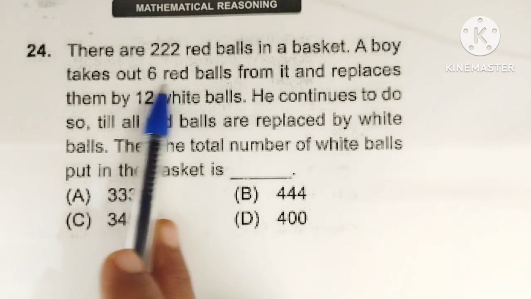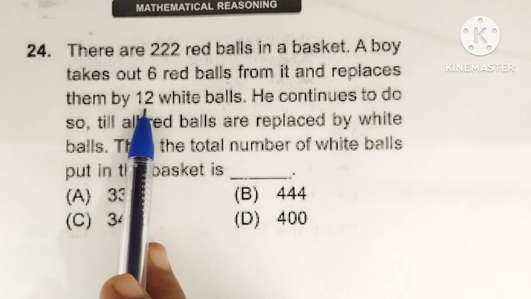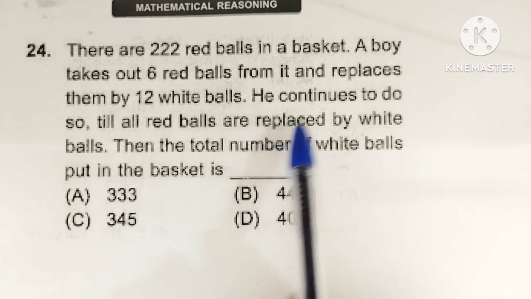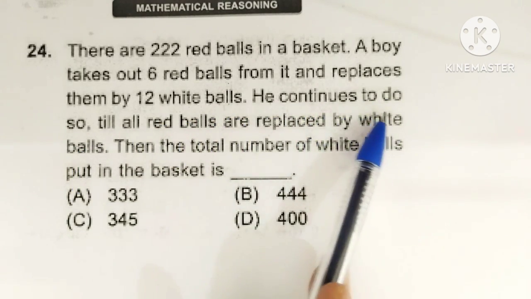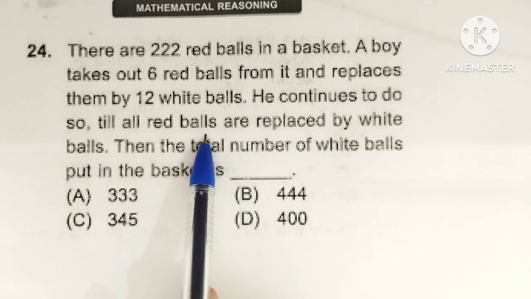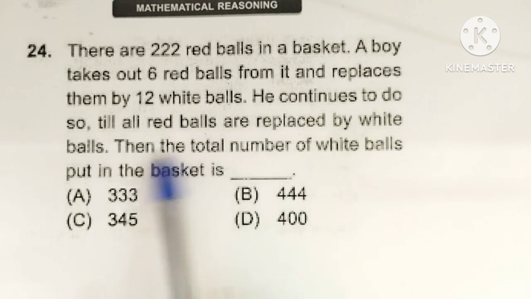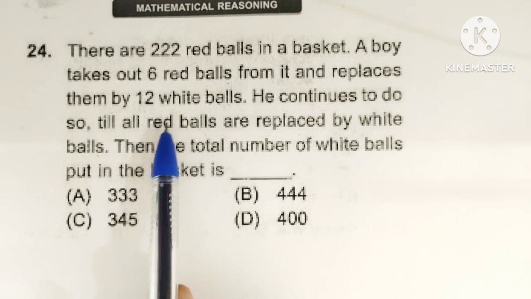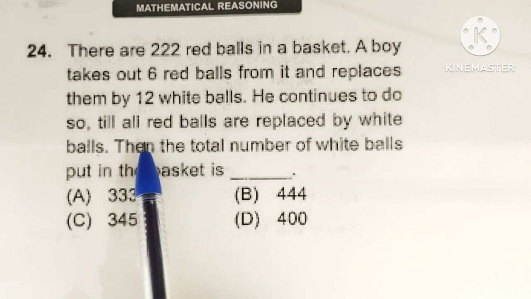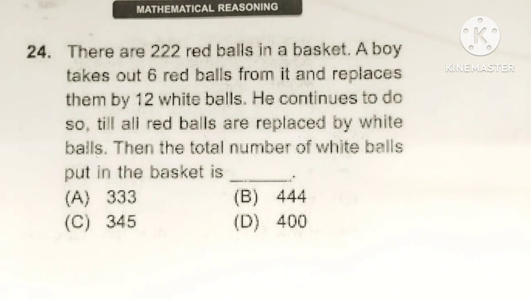Instead of 6 red balls, he is replacing with 12 white balls. He continues this process until all the red balls are replaced by white balls.